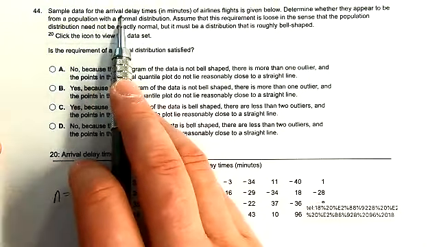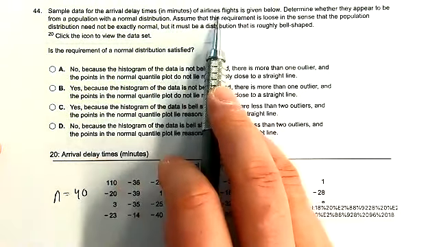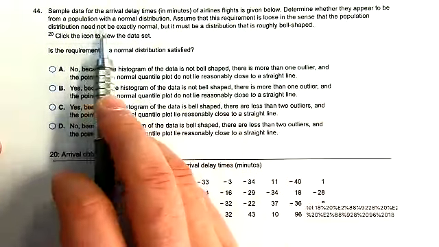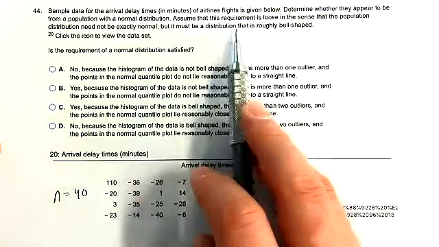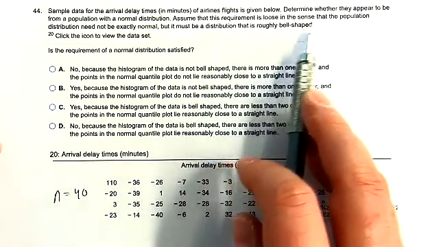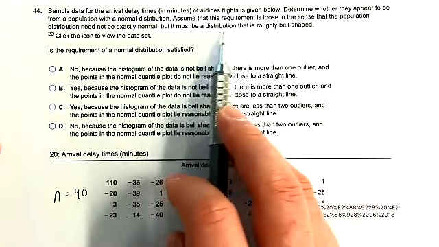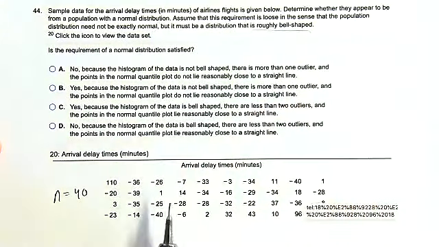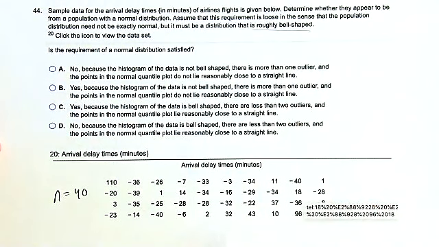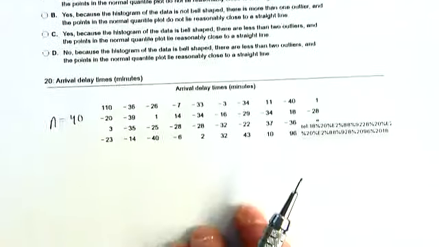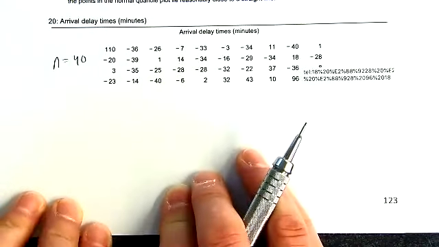Sample data for the arrival delay times in minutes of airline flights is given below. Determine whether they appear to be from a population with a normal distribution. Assume that this requirement is loose in the sense that the population distribution need not be exactly normal, but it must be a distribution that is roughly bell-shaped. Okay, so what we want is to build this quantile plot with StatCrunch. So let's put the steps down for that.